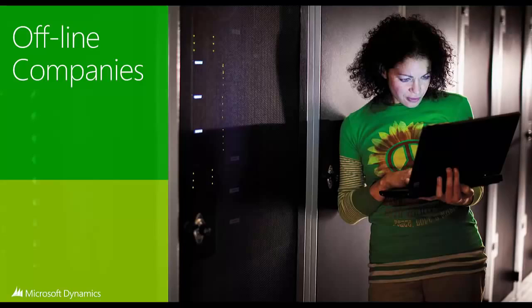Users that attempt to log into the offline company will see it in the list of companies, but it will display that it is offline. If the user selects the company and attempts to log in, they will be displayed a default message or a custom message the administrator provided when taking the company offline.